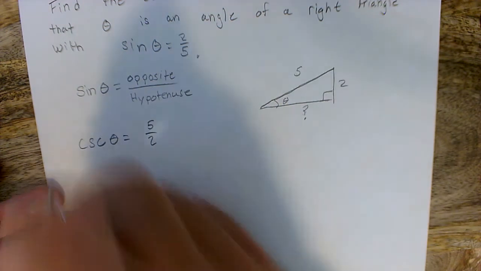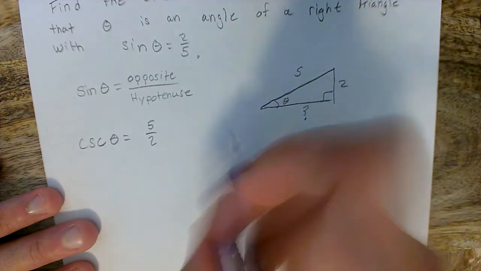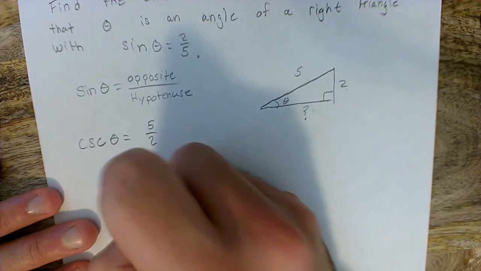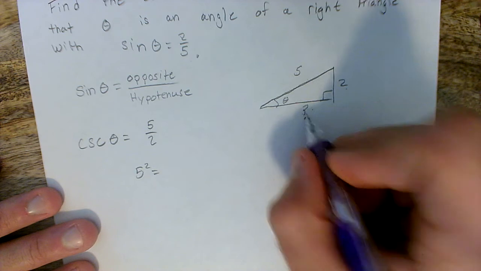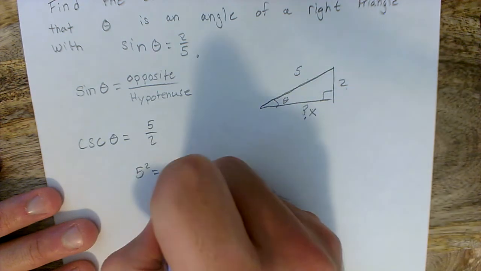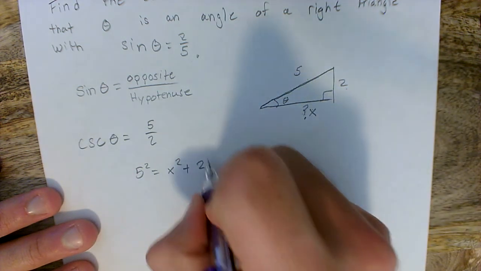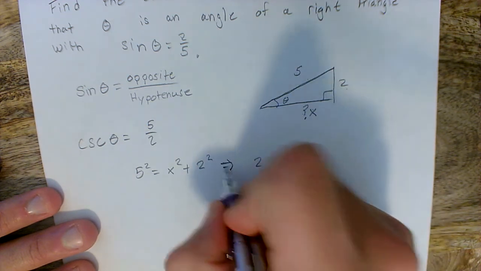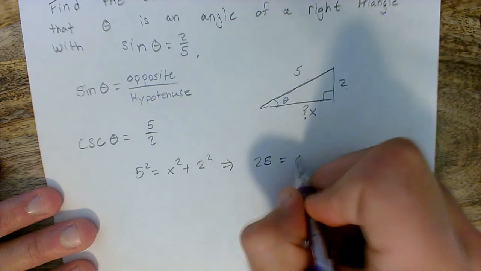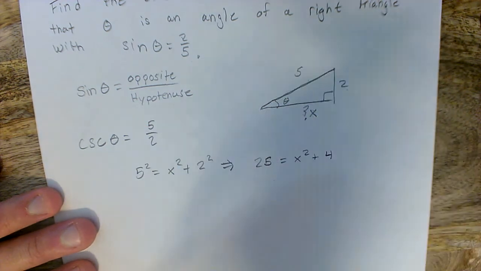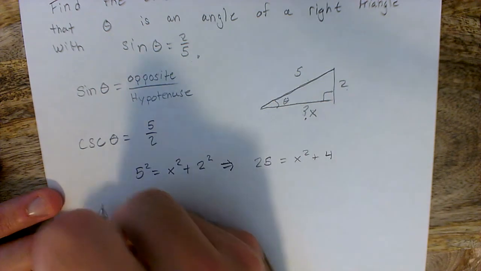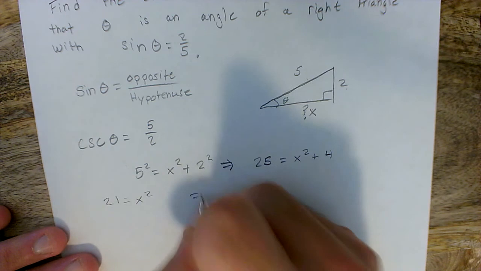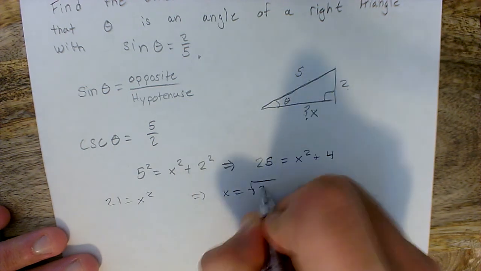So we can use Pythagorean's theorem again to find that. Remember it's a squared plus b squared equals c squared, where c is always the hypotenuse. So 5 squared is equal to, let's call this unknown value x, x squared plus 2 squared. So 25 equals x squared plus 4. If we subtract 4 from both sides, we get that 21 is equal to x squared, or x is equal to the square root of 21.